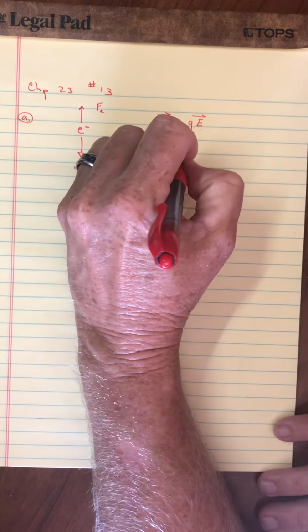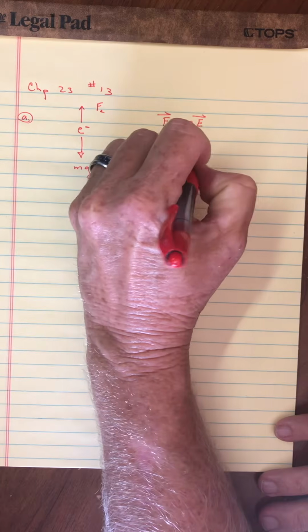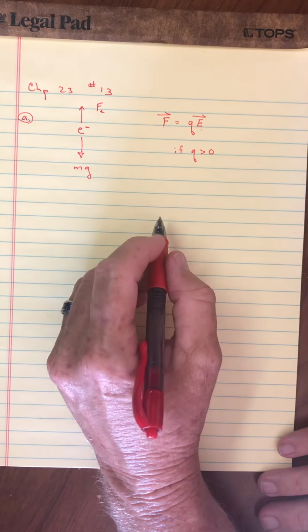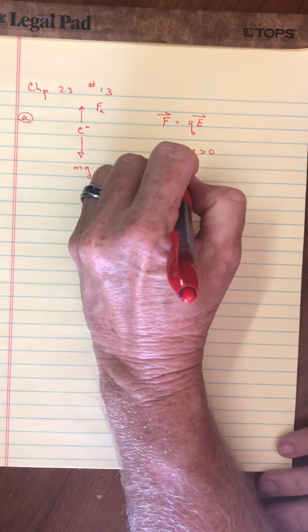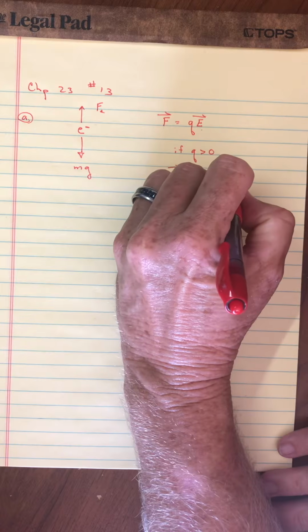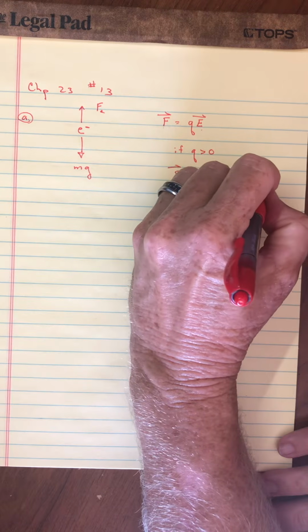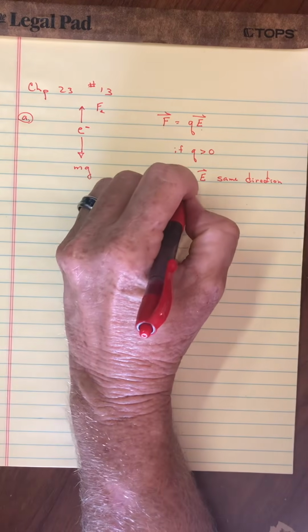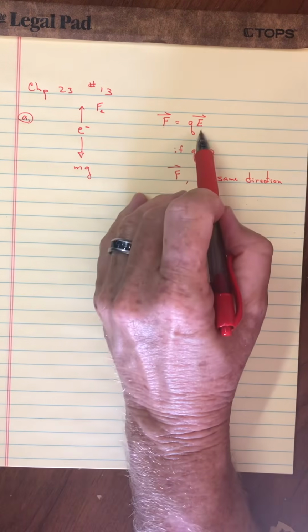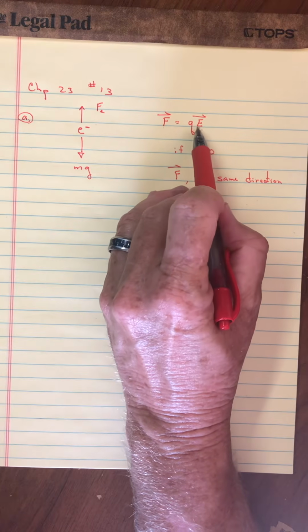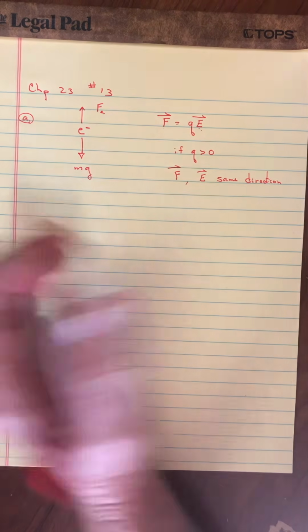So I'll say if q is positive, then the force and electric field are in the same direction. Because you would have, let's say this is up, you multiply by positive. In other words, positive times a positive still leaves you with a positive.